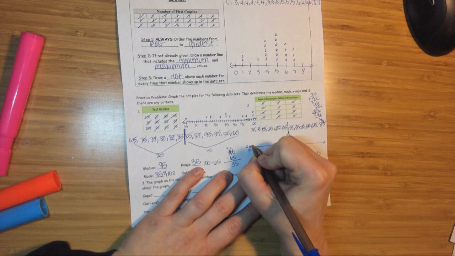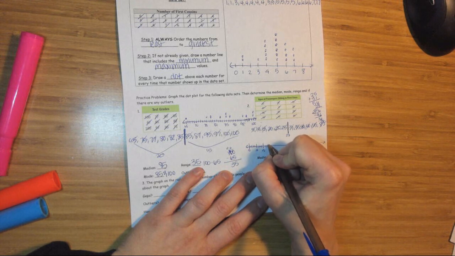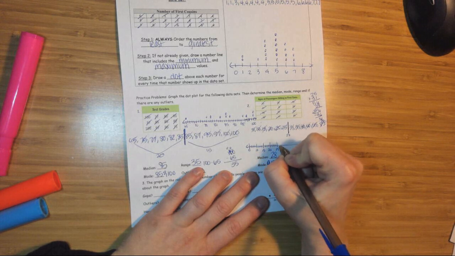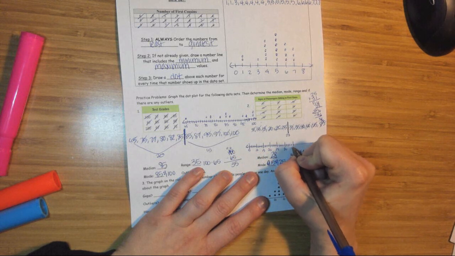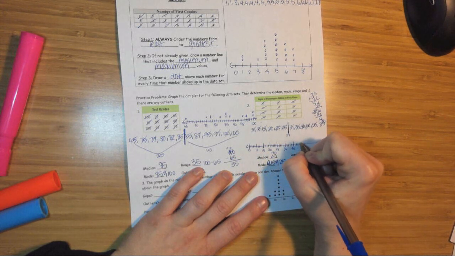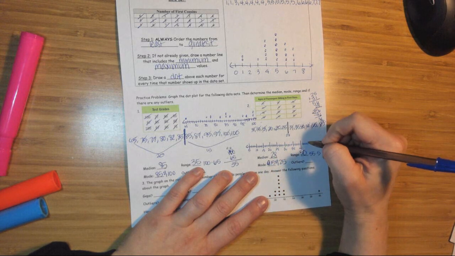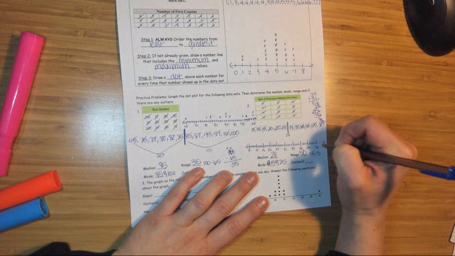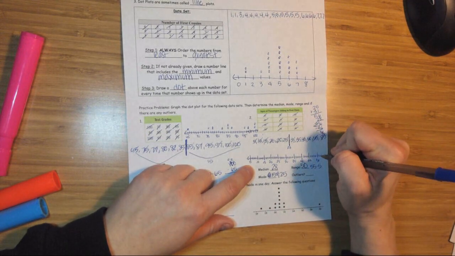So 5, 6, 7, 8, 9, 10, and so on, counting up through 50, and then 51, 52, 53, 54, 55.